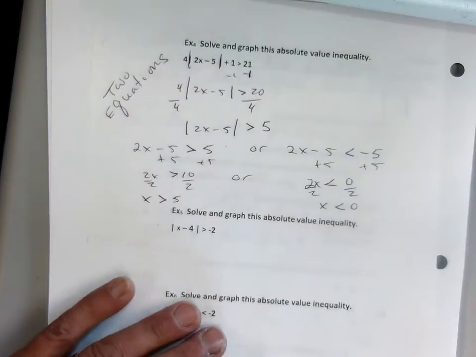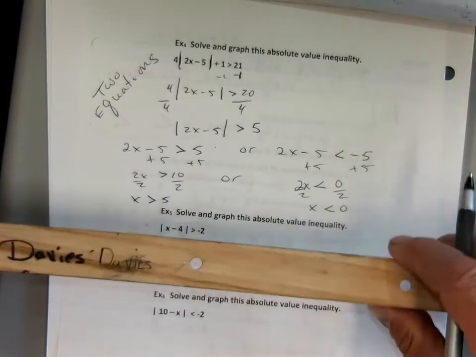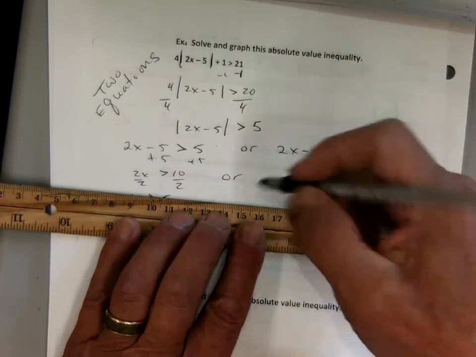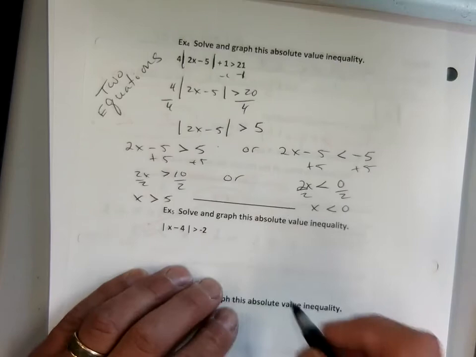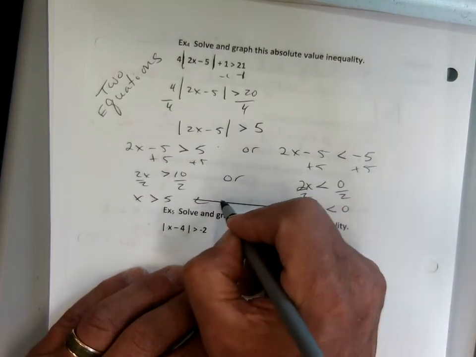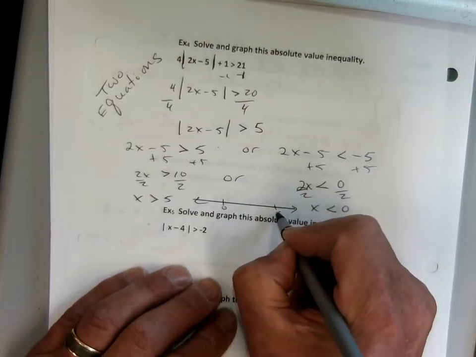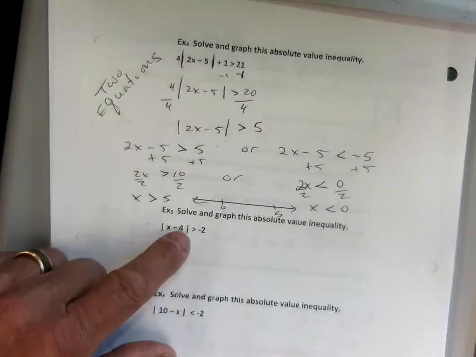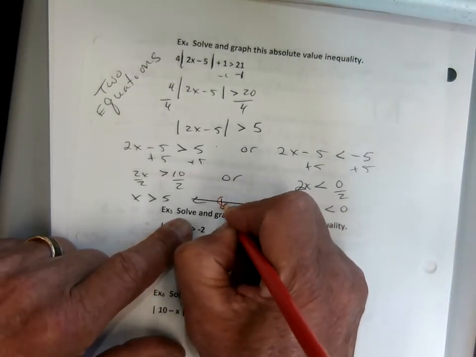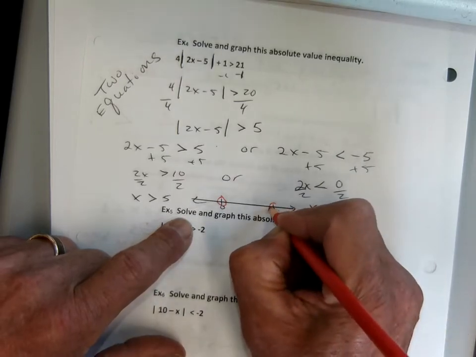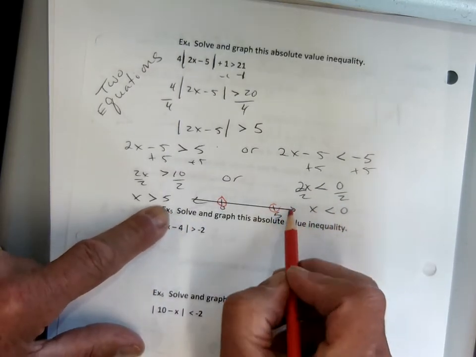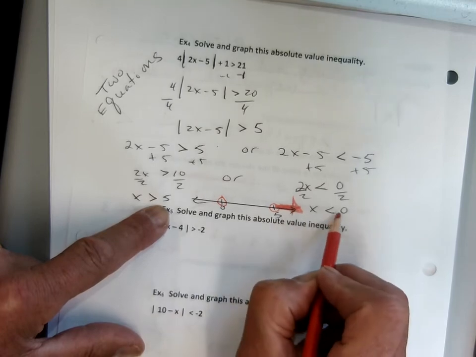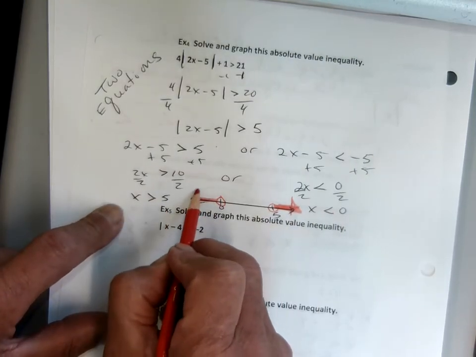All right. So on a number line, I like the number line. Helps me get a visual. Put 0 here. I'll put 5 there. Again, open circles. There's no equal signs. Let's see, I've got greater than 5, that goes that way. And less than 0, that goes that way. Okay.